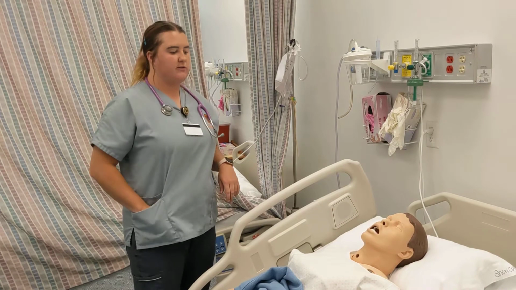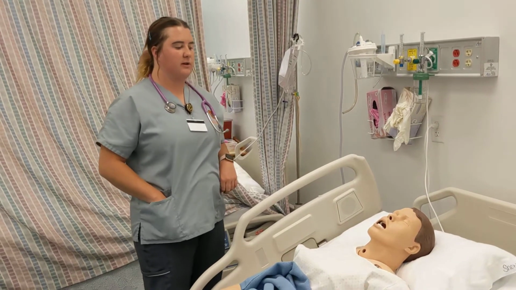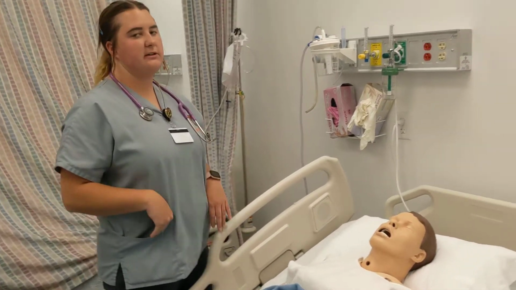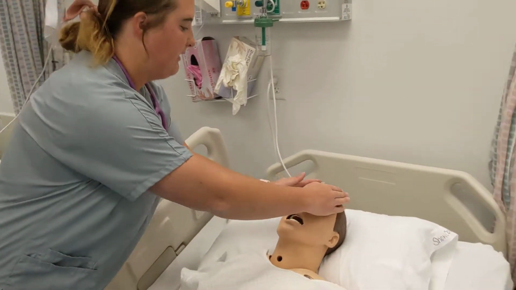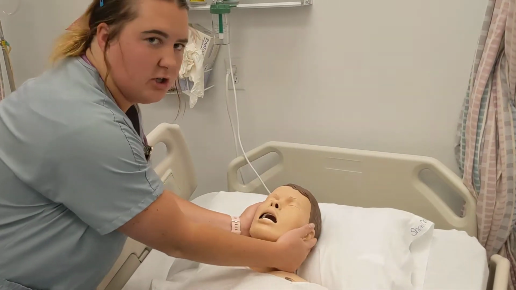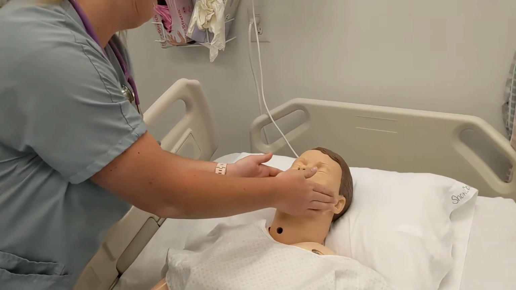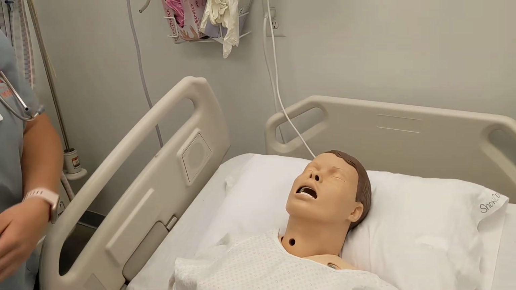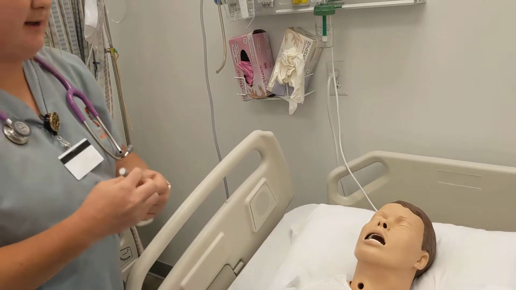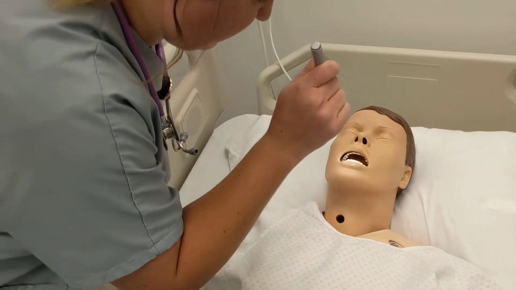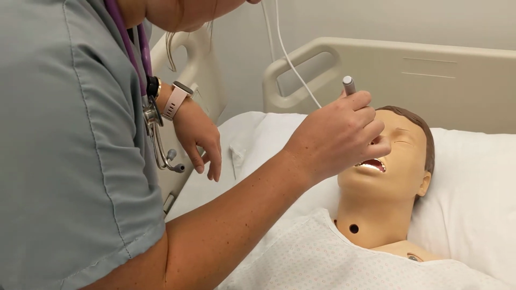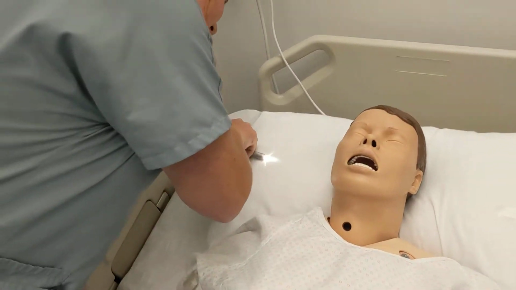So that's great. Now I'm going to move down to the ear, nose, and throat. First I'm going to inspect her head and facial structures, see if there's anything tender or out of the ordinary, which I am not feeling anything. I am going to look up her nasal cavity. I'm going to ask her to stick out her tongue. I'll look back in her throat. I'm going to look in her ears.